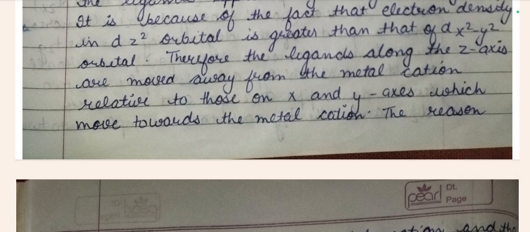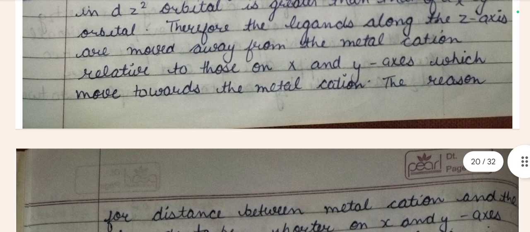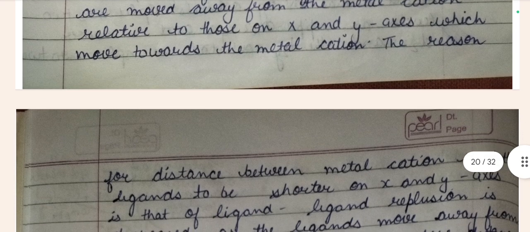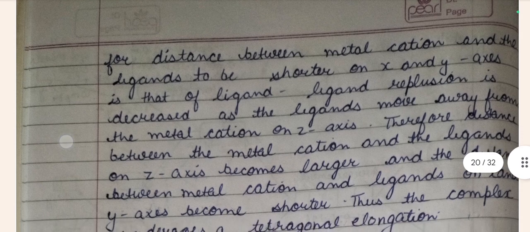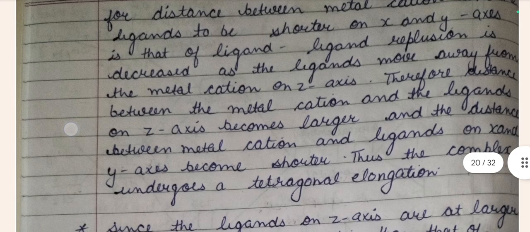Therefore, the ligands along the z axis are moved away from the metal cation relative to those on the x and y axes, which move towards the metal cation. The reason for the distance between the metal cation and the ligand to be shorter on x and y axes is that the ligand repulsion is decreased as the ligands move away from the metal cation on z axis.